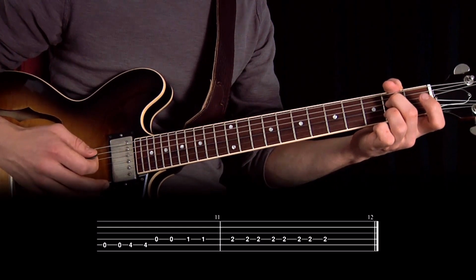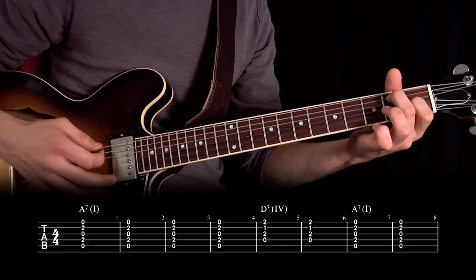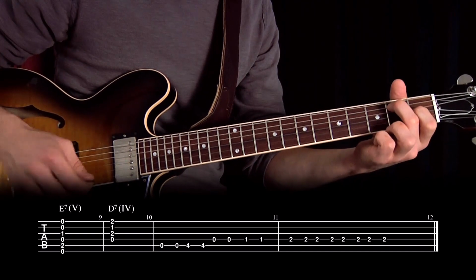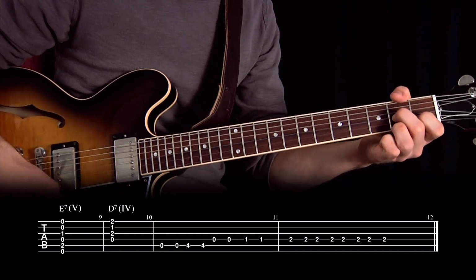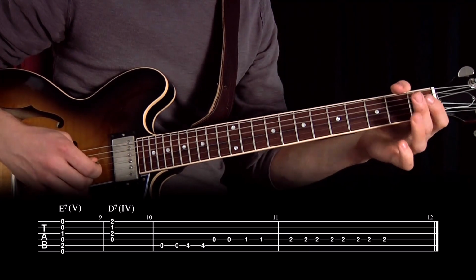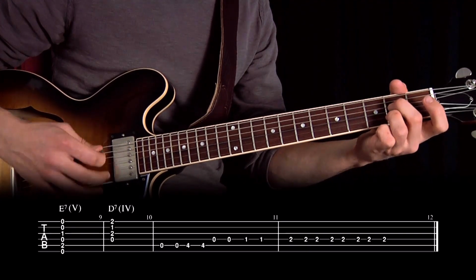So bar 11 comes around, this is bar 8, 9, sorry, bar 9 here, and bar 10, and here comes bar 11, 1 and 2 and 3 and 4, and bar 12, 1 and 2 and 3 and 4, and it repeats.